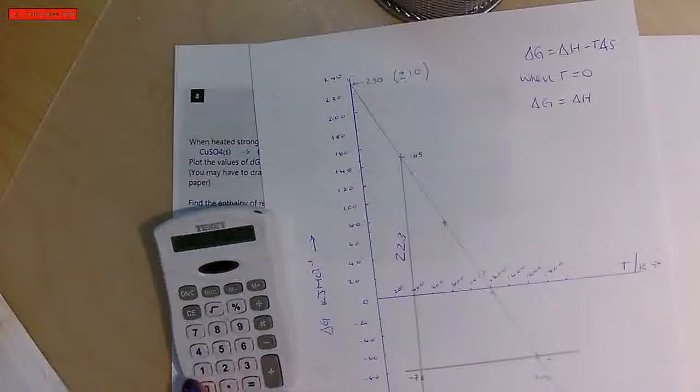But if you wanted to put it into joules, you multiply that by 1000, and that is 185.8 joules per Kelvin per mole, and I quite happily accept 186. Your gradient will be either side of that, so if it's round about 186, then that's fine.